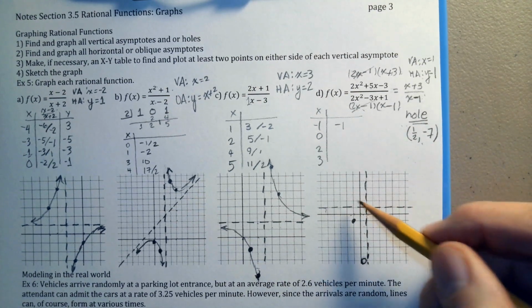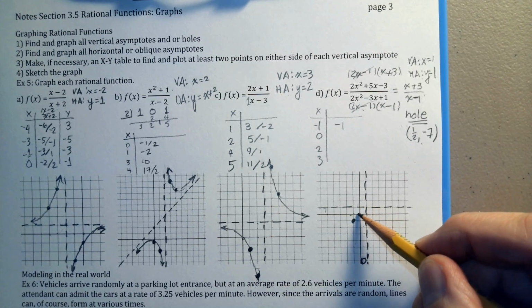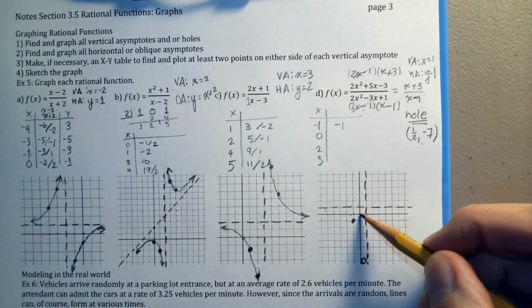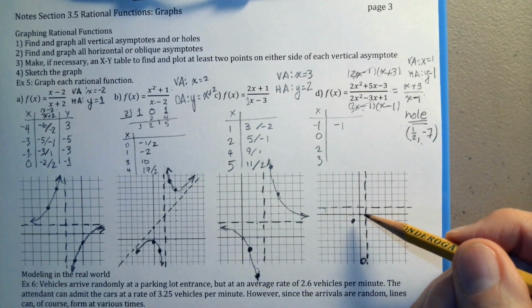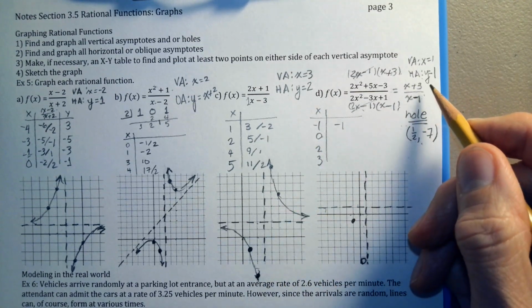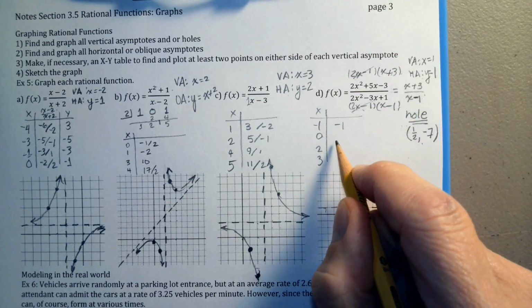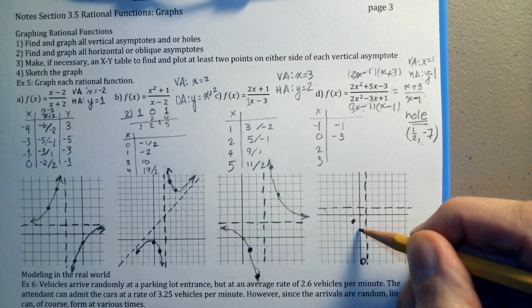All right, again, careful, don't count. It's easy to start here and go over 1, down 1, and put it here. So get careful. With these tables, we're actually going back to the origin. All right, and then at 0, when you plug a 0 in, I think you'll see that you get -3. All right, so 0, -3, 1, 2, 3.